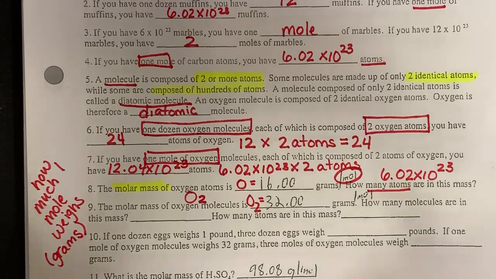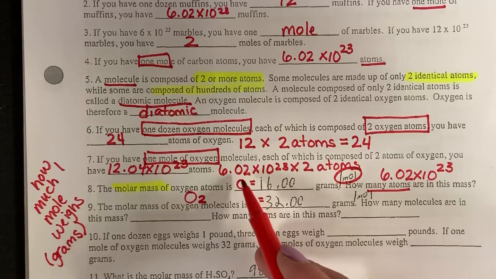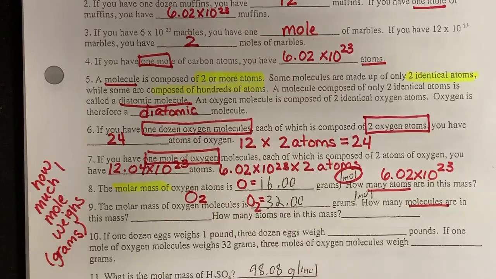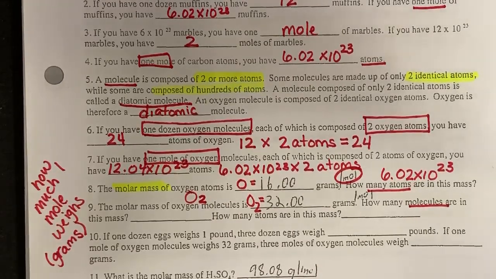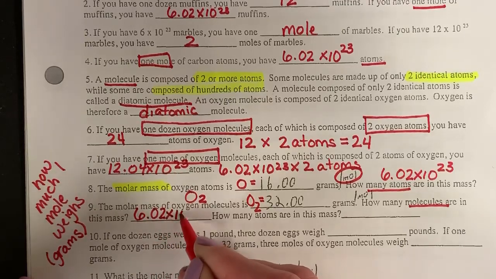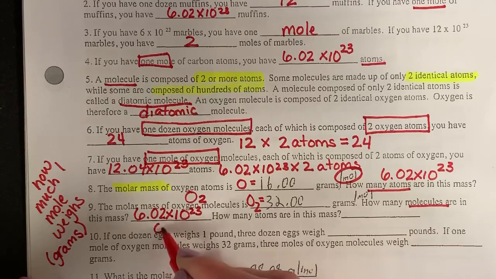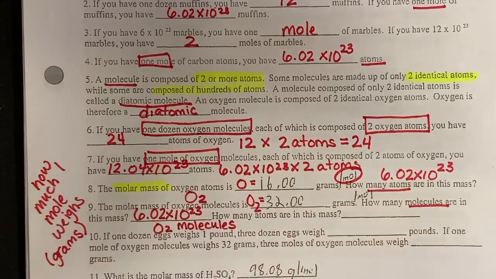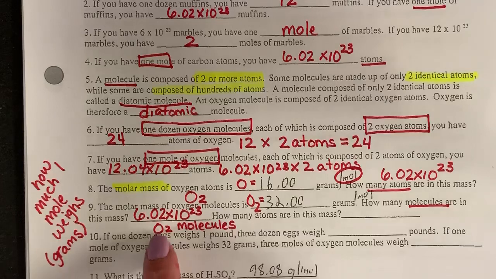Now, when I talked about atoms, it was just 1 O. Now I'm talking about molecules. Okay, so if I have 1 mole of O2, I still have 6.02 times 10 to the 23rd oxygen molecules. Now I know that in each molecule, I've got 2 oxygen atoms.